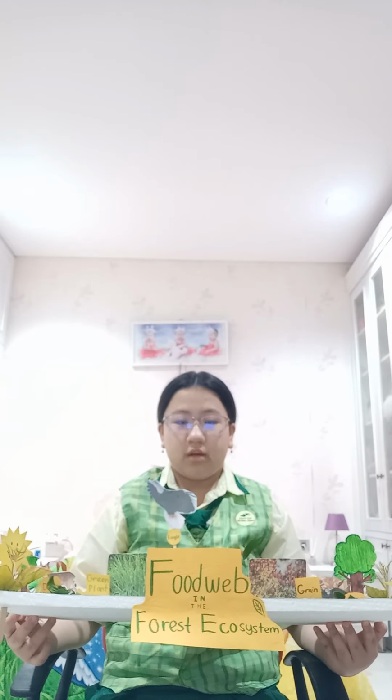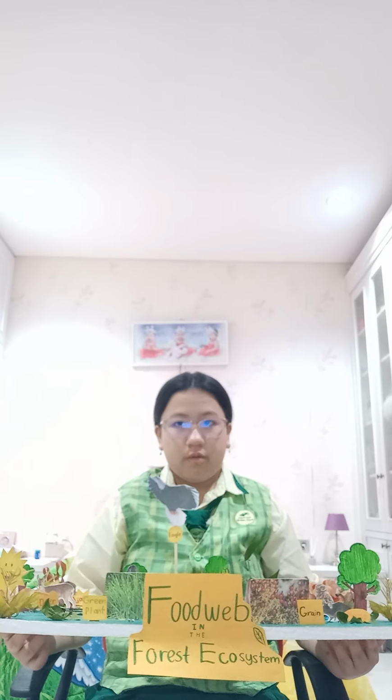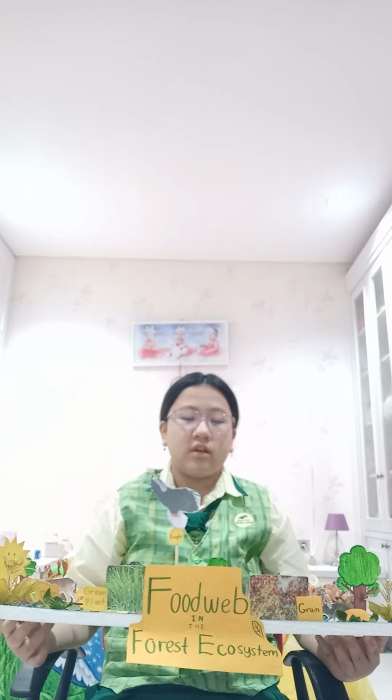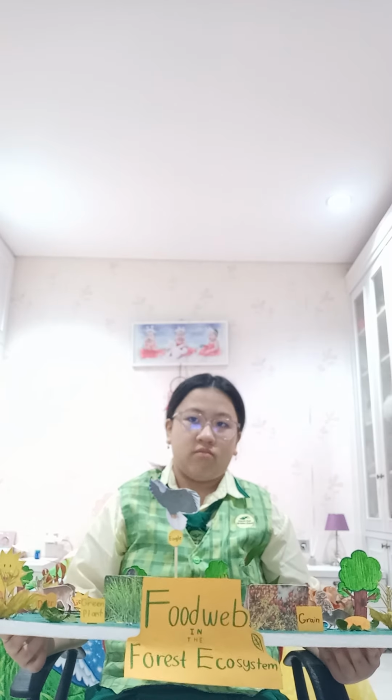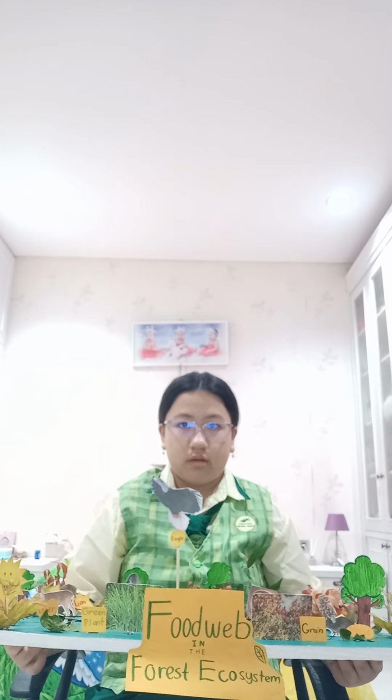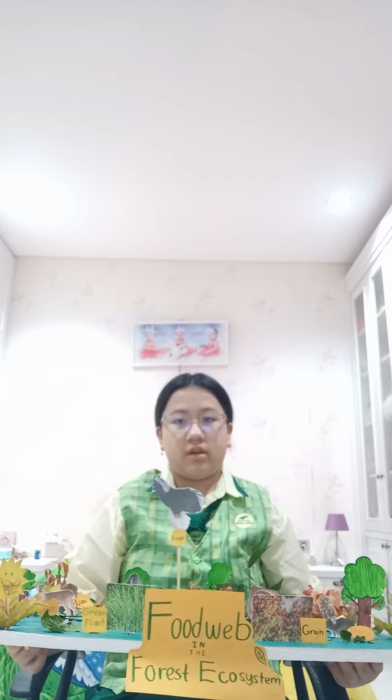Today I want to present about the food web in a forest ecosystem. In an ecosystem, we can recognize the major categories of elements and their functions. Let's start with number one, the sun. The sun brings in energy, which the producers or plants turn into food for themselves.